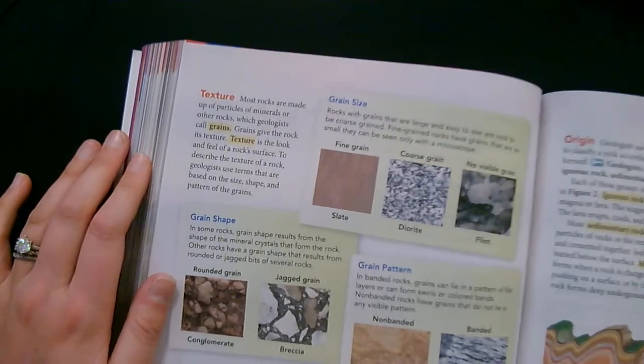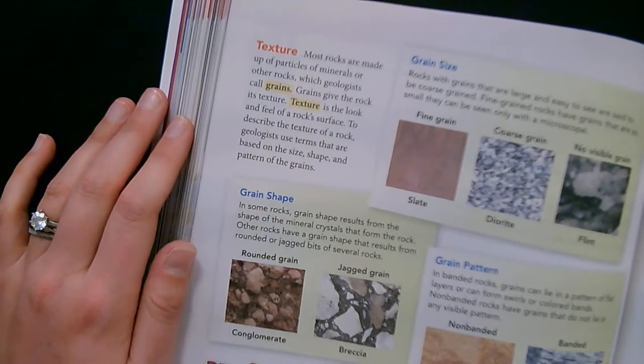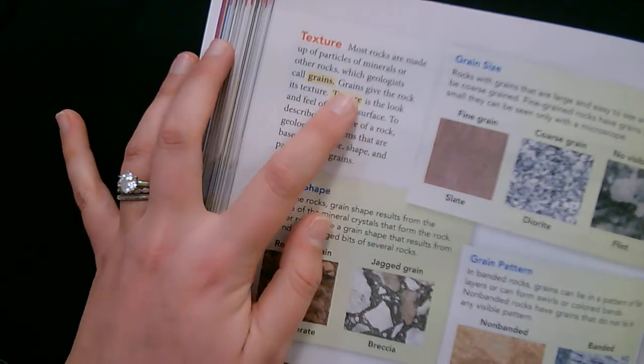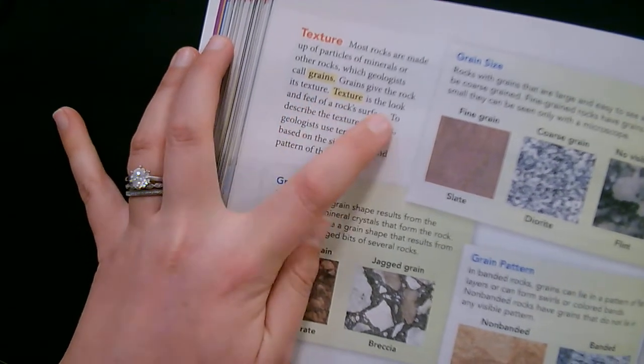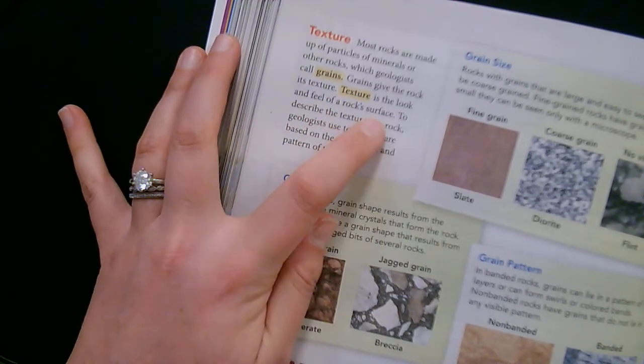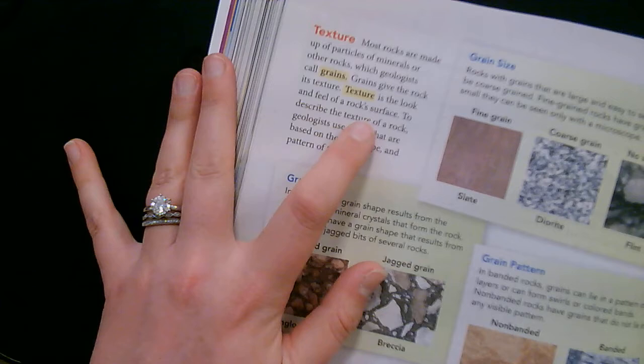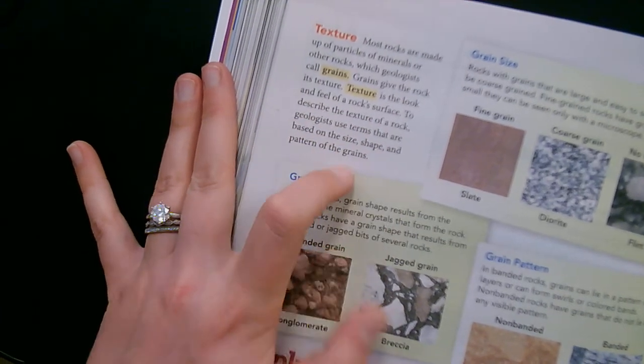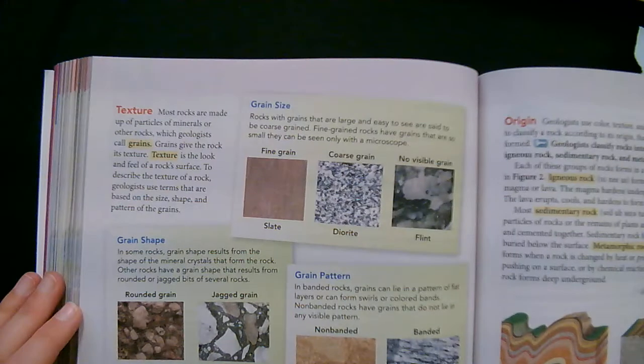Texture. Most rocks are made up of particles of minerals or other rocks, which geologists call grains. Grains give the rock its texture. Texture is the look and feel of a rock's surface. To describe the texture of a rock, geologists use terms that are based on the size, shape, and pattern of the grains. All right, so grain size.